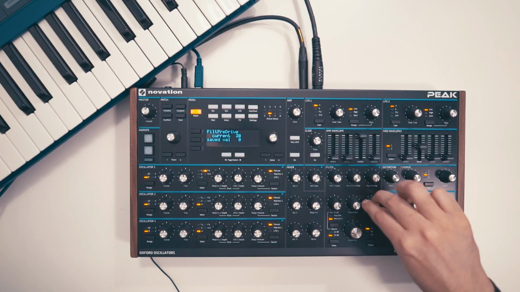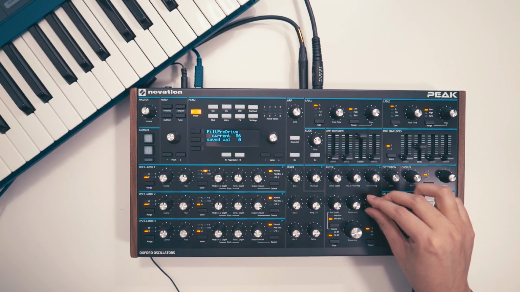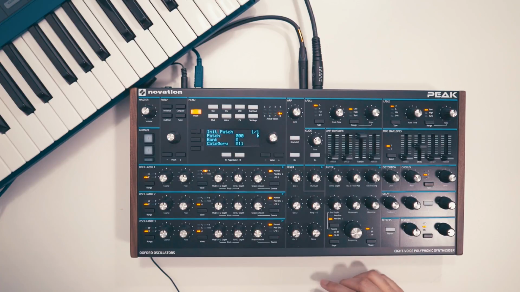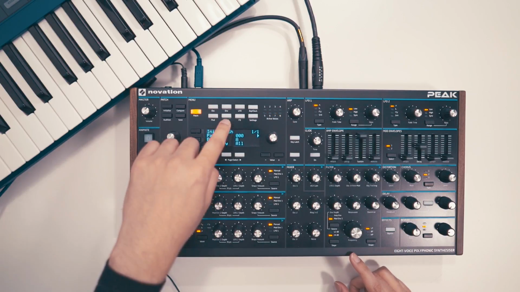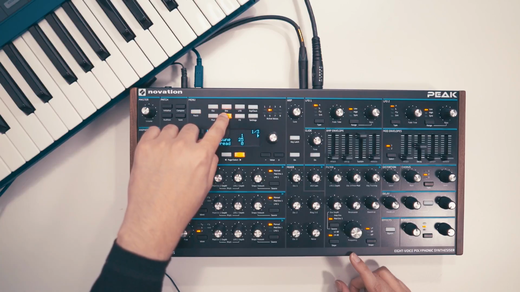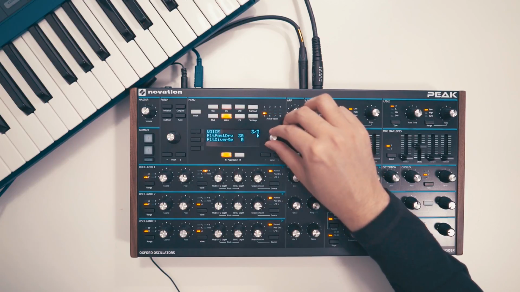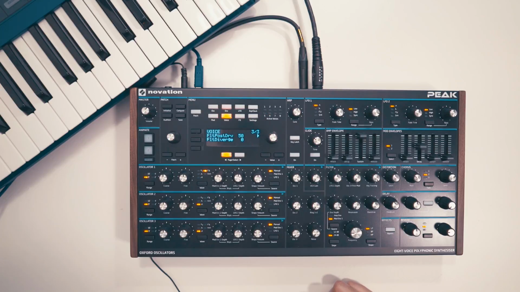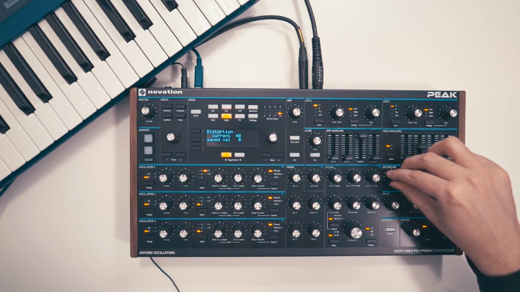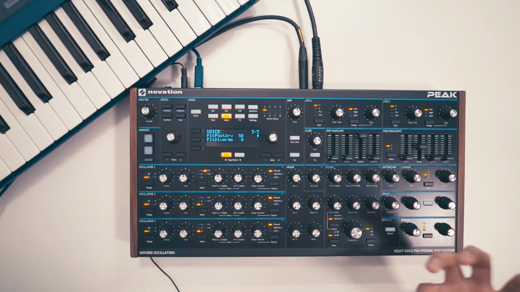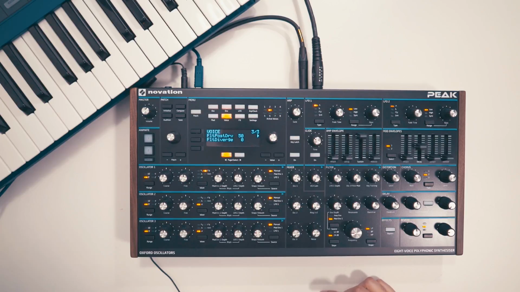Now to give this a bit more bite and a bit more body, we can add some overdrive. There's a post filter drive option. So if you tap this voices button and you scroll across here, you'll find this filtered post drive. So let's crank that up. And then finally, we can add some distortion from here. So 3 different layers of distortion to make the sound a lot more beefy.